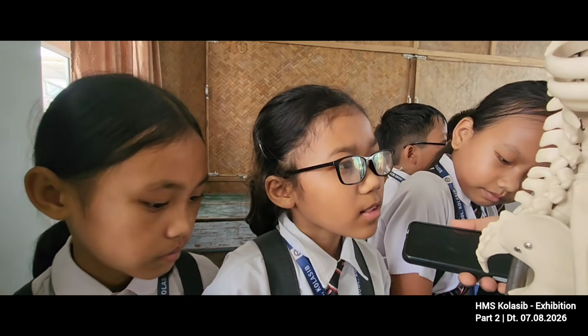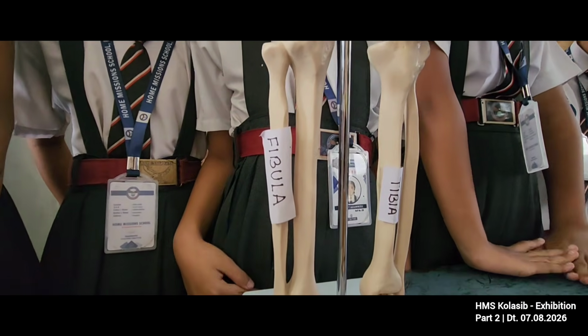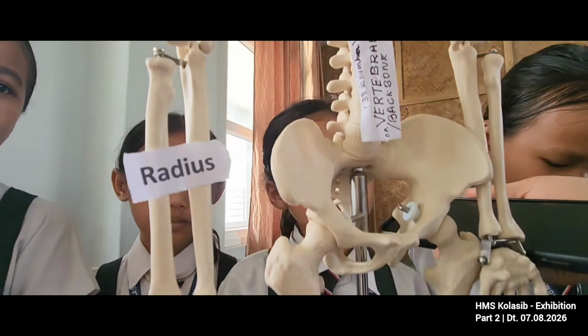Tibia or fibula. The lower part of the leg is made out of two bones, tibia and fibula. Vertebra is a small bone in our backbone. We have 33 vertebrae in total.